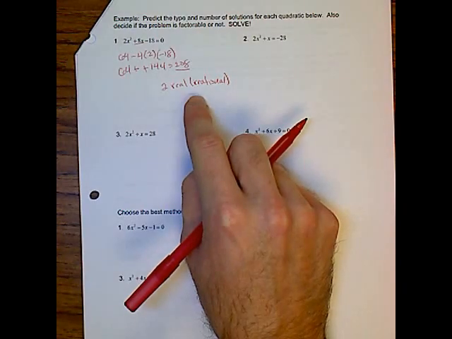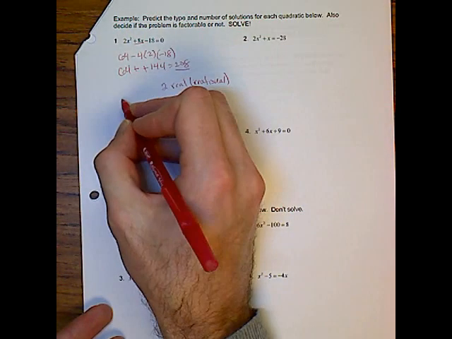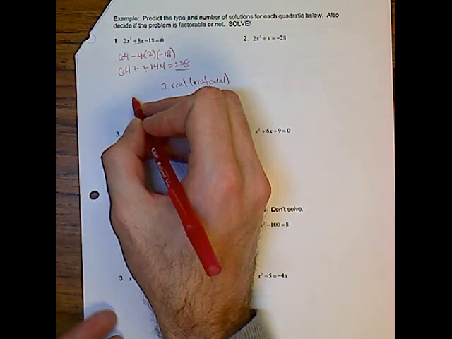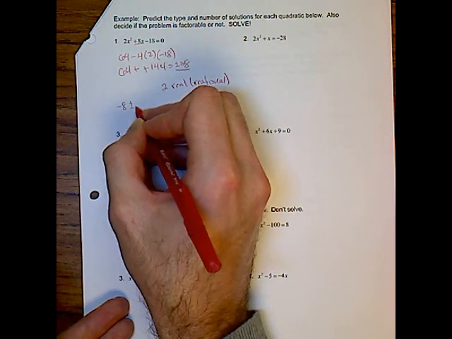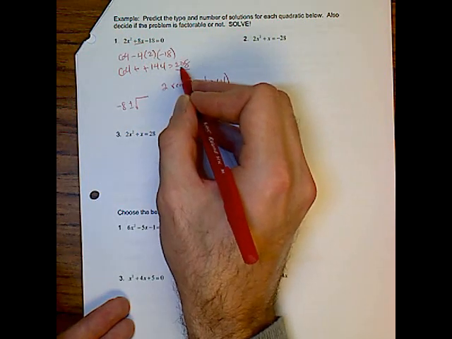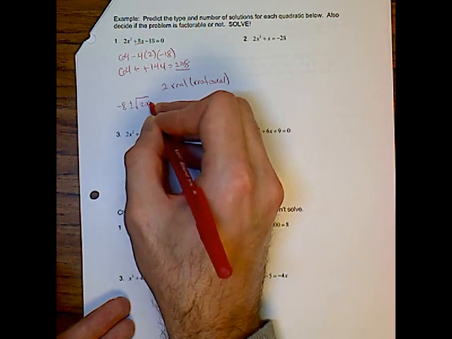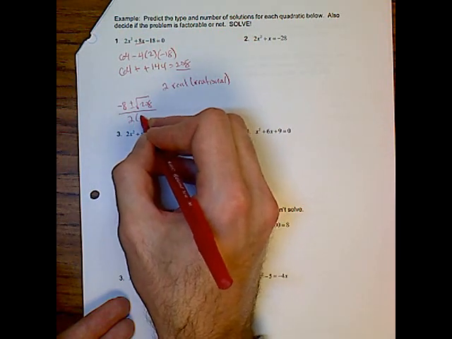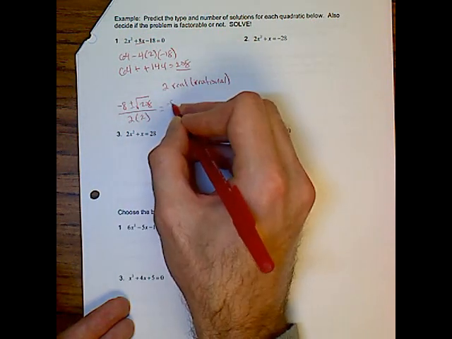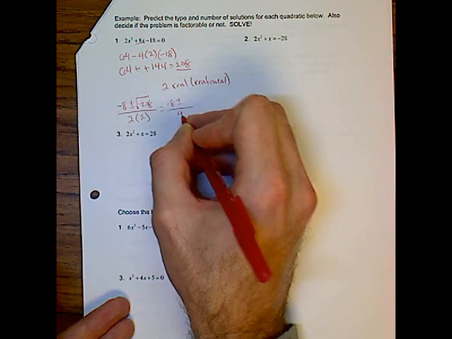Then I'm supposed to go ahead and solve it. So to finish up, negative b plus or minus, well, I've got negative b, so it'd be negative 8 plus or minus the square root, which I've already found, b squared minus 4ac. I just put that in there, all over 2 times a, which is 2. So negative 8 plus or minus over 4.